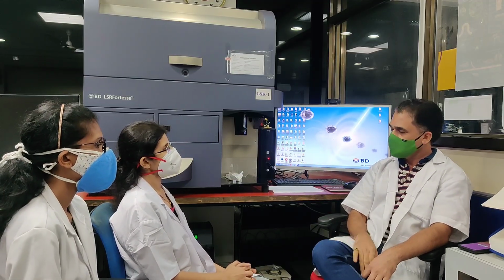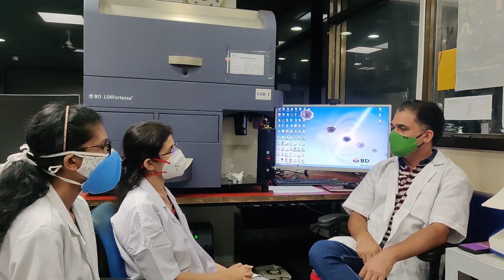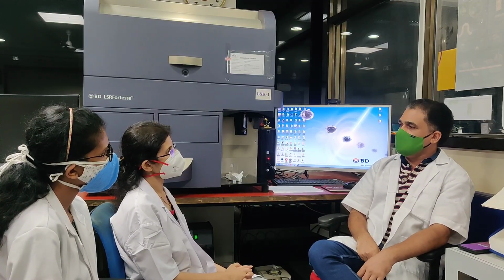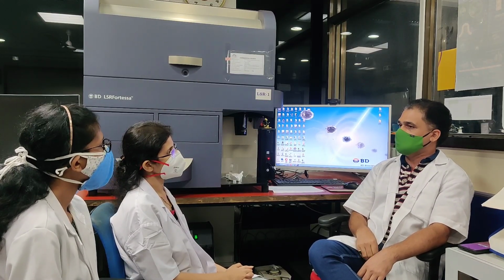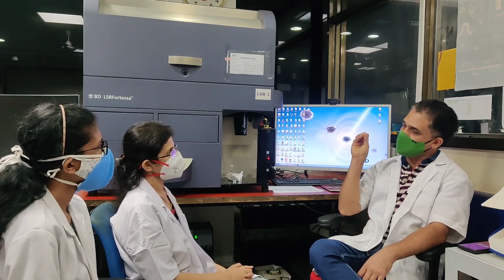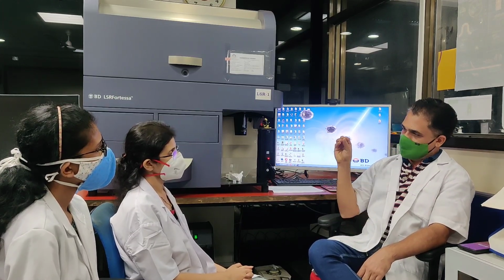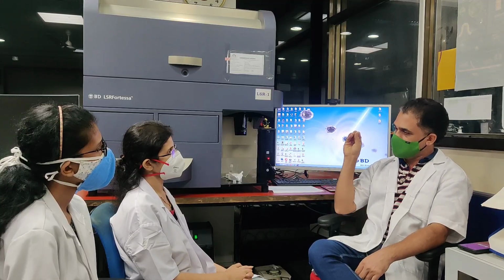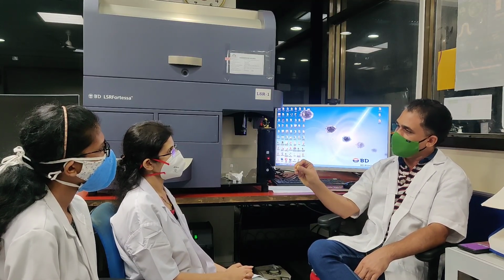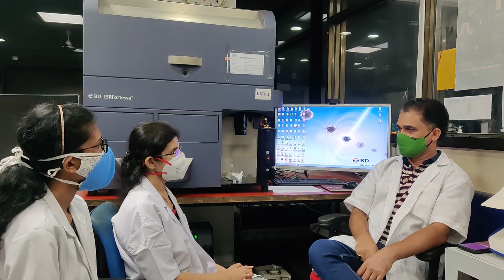I have one more question. How frequently do we run this Stemtrol control? Actually, as per the ISHAGE guideline, whenever you perform the CD34 stem cell enumeration test, you have to perform the Stemtrol control, which is a control with a known value. It should be run at the time of, before the test.